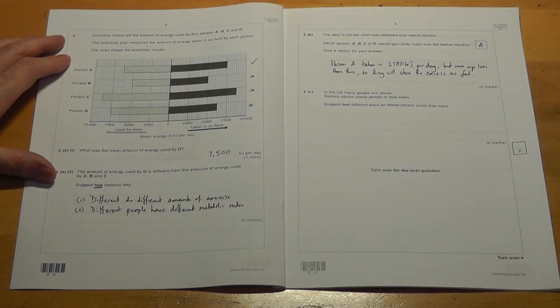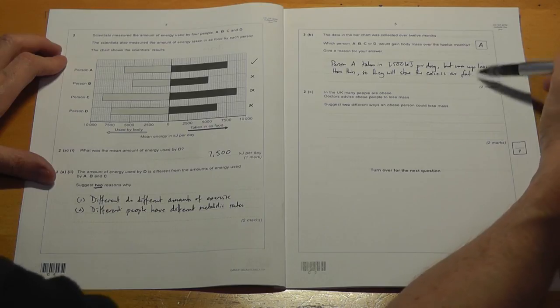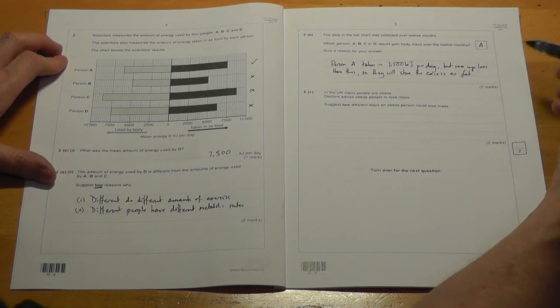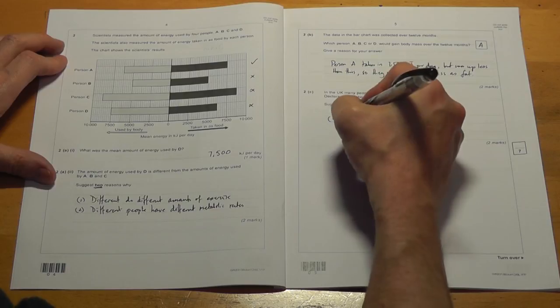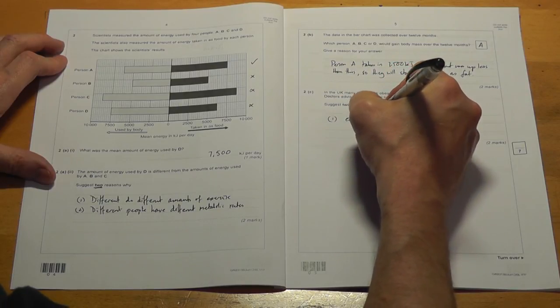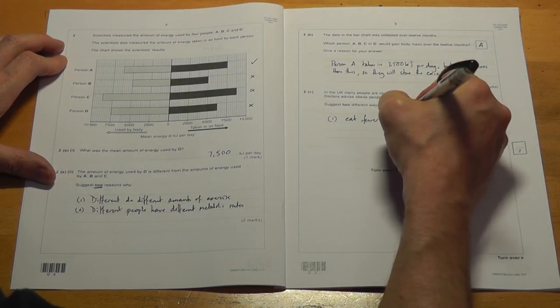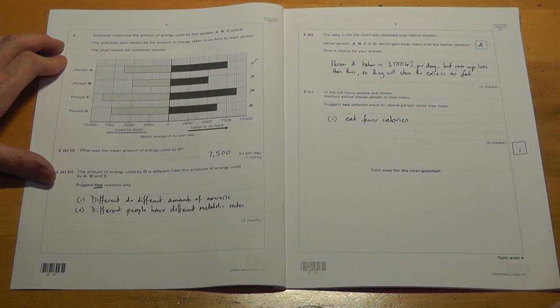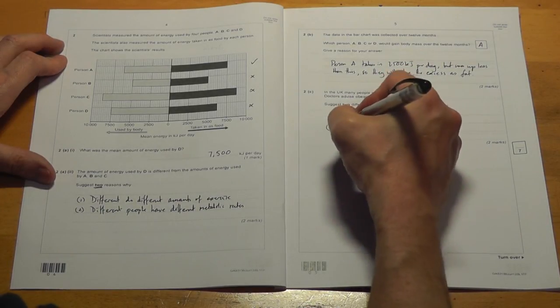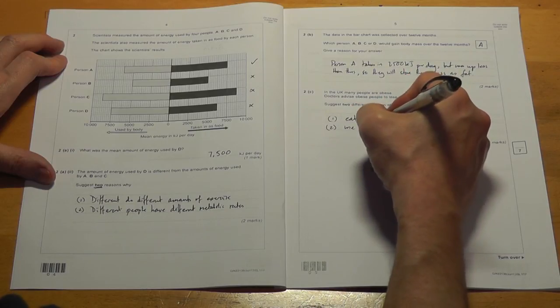In the UK, many people are obese. Doctors advise obese people to lose mass. Suggest 2 ways an obese person could lose mass. Well, if you think about the balance equation here, the two ways are fairly straightforward. First way is eat fewer calories. You don't get the mark there for saying eat a healthy diet, because healthy is a bit vague. What you'd need to say is just eat a lower calorie diet, because you can have a lovely healthy diet, but if you eat lots of it, you still have too many calories. And the second way is use up more energy through exercise.